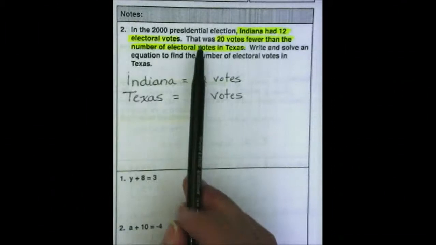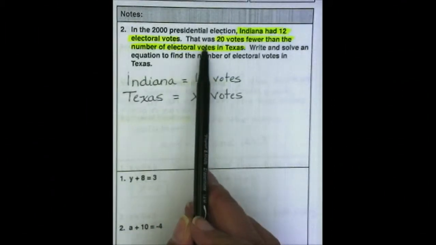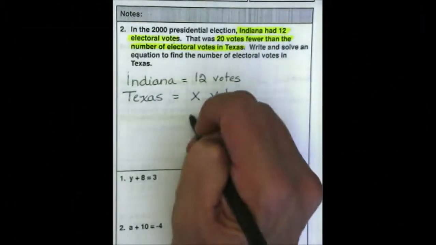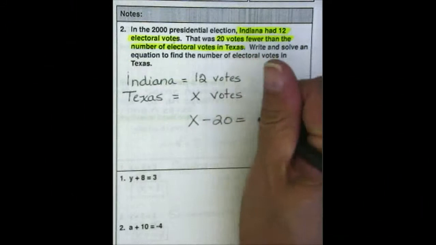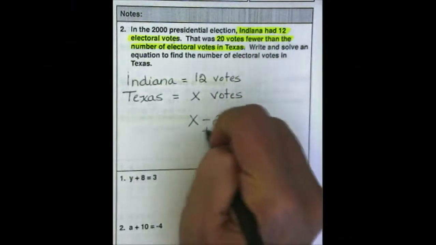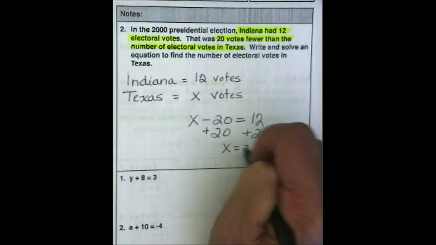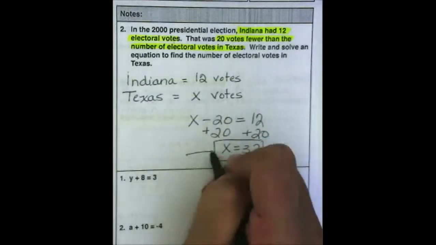We know that the number of votes in Indiana were 20 votes fewer than Texas. So X minus 20 equals 12. We'll add 20 to both sides to solve. X equals 32. So Texas had 32 votes.